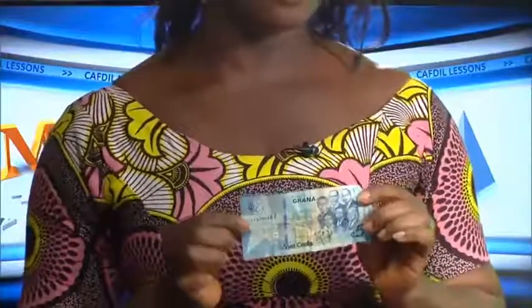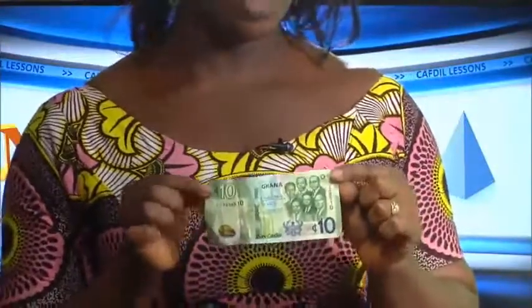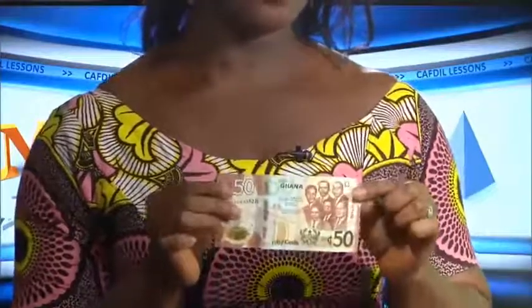We have the 2 cedis notes. We have the 5 cedis notes. We have the 10 cedis notes. The 20 cedis notes. The 50 cedis note. 100 cedis notes.